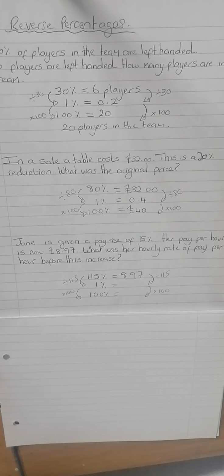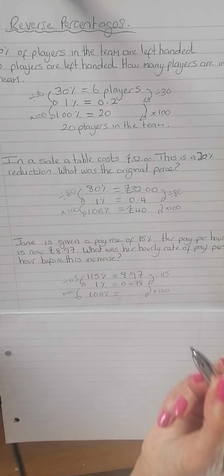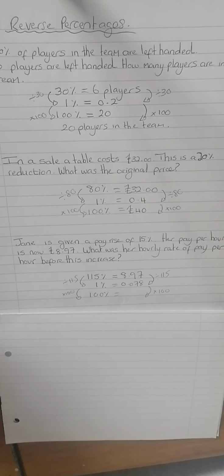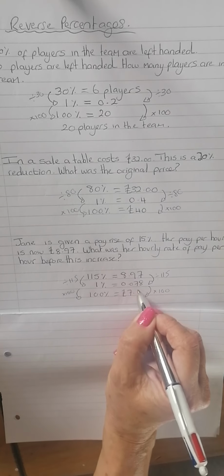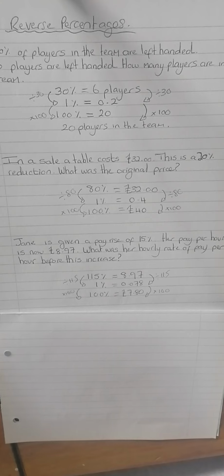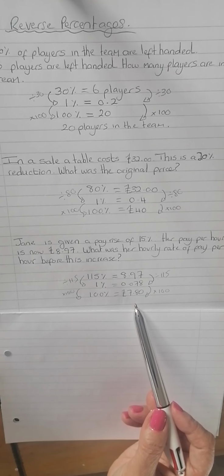So £8.97 divided by 115 is 0.078, and I just simply multiply by 100 to get the 100%, £7.80. So before her pay rise, her hourly rate of pay was £7.80.